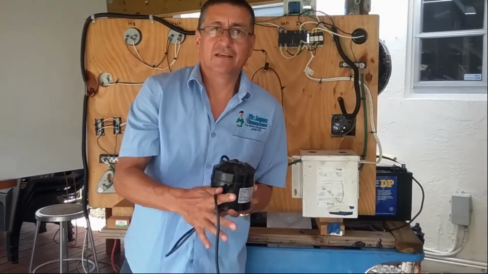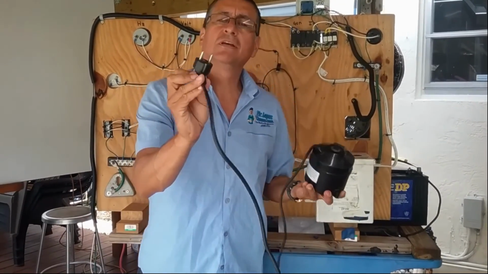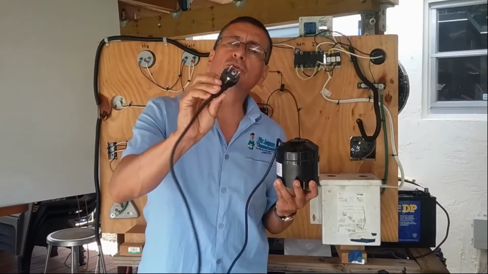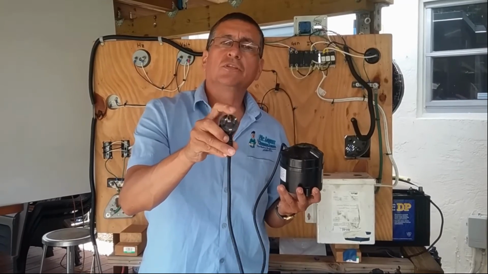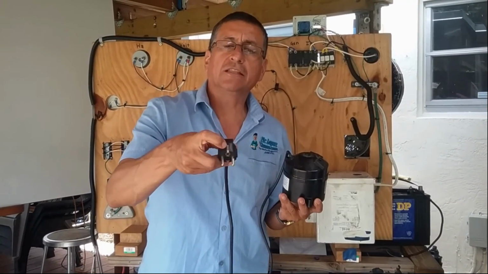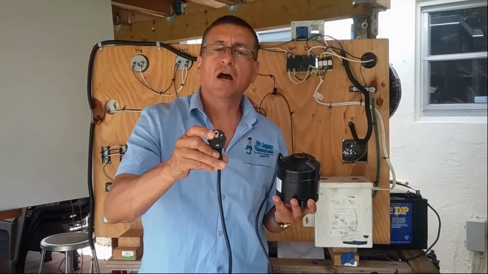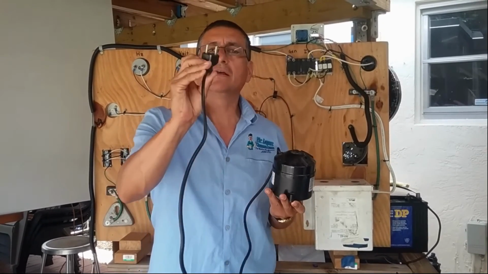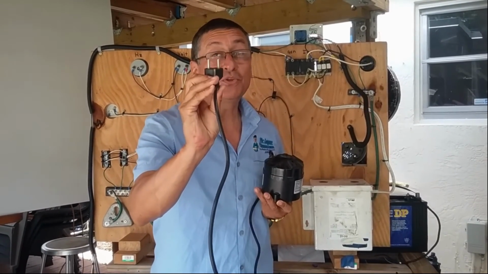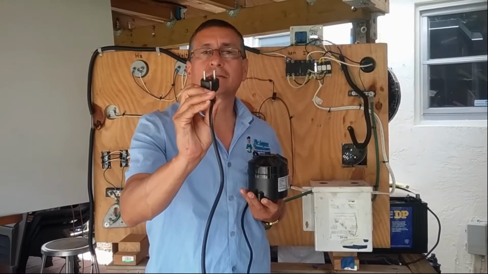Adapters like this. In the input, this is the outlet for European boats, rounded on both sides: hot and neutral, and the ground is here. Hot, neutral, and ground here. 230 volts, 50 hertz.